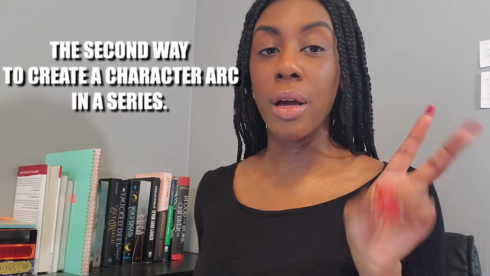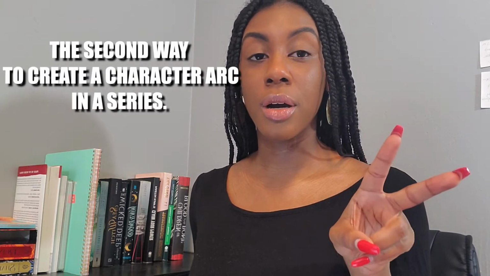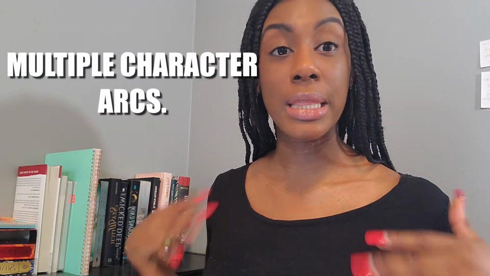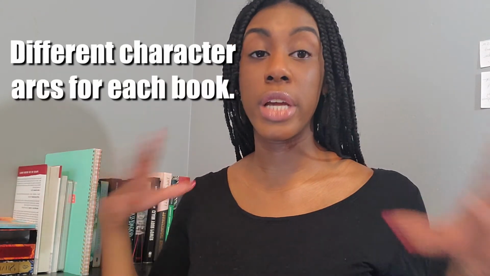The second way to create a character arc in a series is to create multiple character arcs within the series. An example of a series is Sherlock Holmes, James Bond, Jack Reacher. All these stories are following one person, and that person in each book is in a different situation. So if you're writing a series that follows one character and each book can be read by itself and in whatever order, then you can create different character arcs for each book.